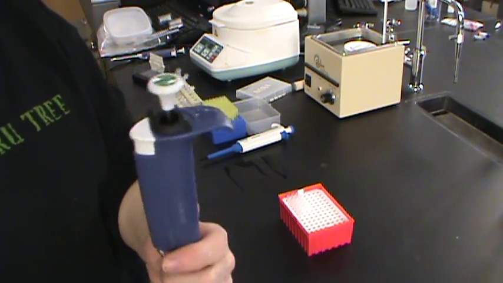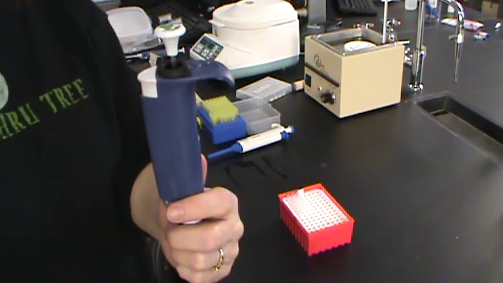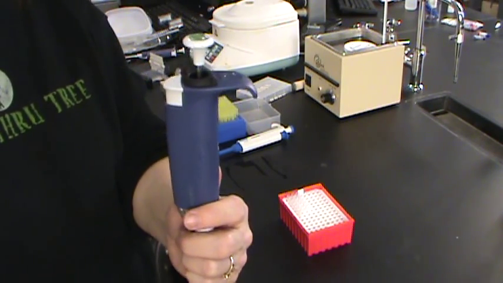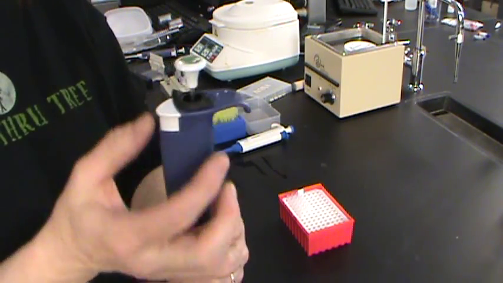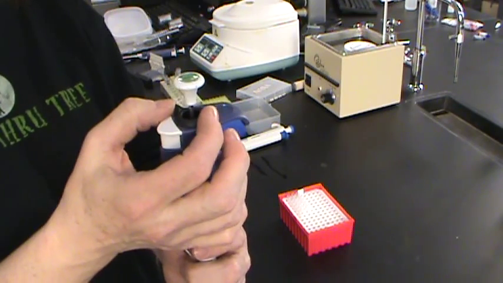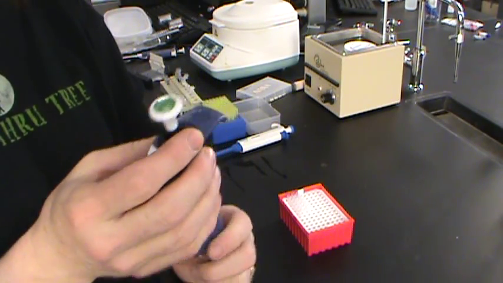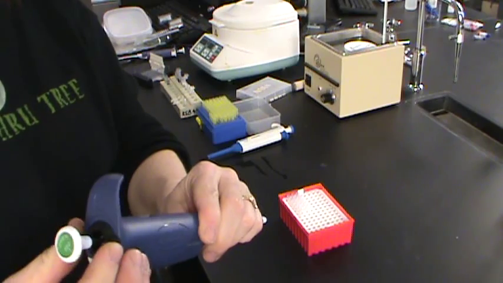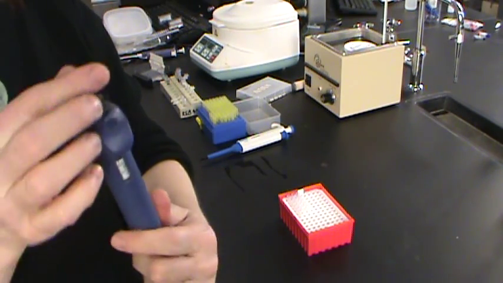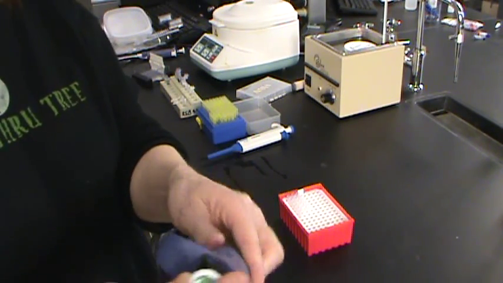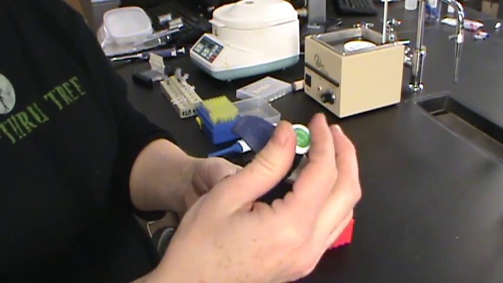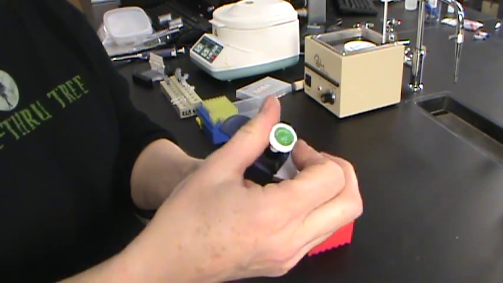So let's say that we want to measure a 20 microliter volume with this pipetter. First of all, we've got this little knob up here, and we'll make sure that that's loose so that we can turn the barrel to change our volume on here. And so we're going to change this to 20.